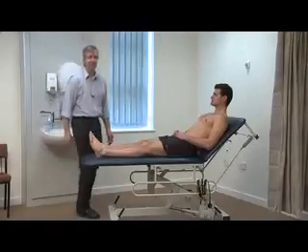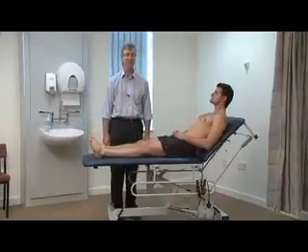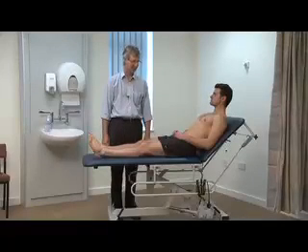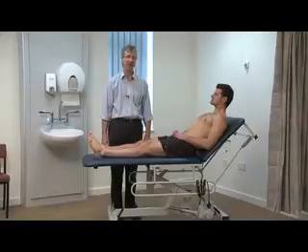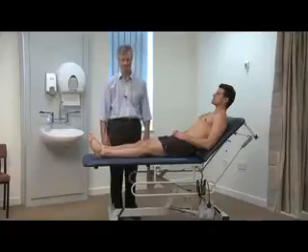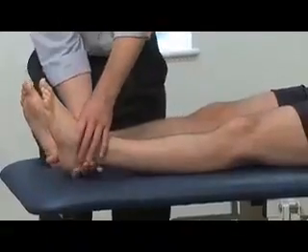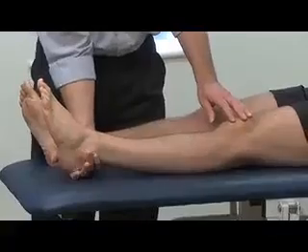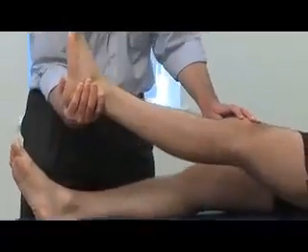Now I normally go into the straight leg raise, which is a provocative test. Here you're pulling on the nerves that run down the leg, and if they are being trapped in the spine, this will exacerbate the patient's symptoms. So passively, lifting underneath the foot, look at the patient's face. Tell me when to stop.